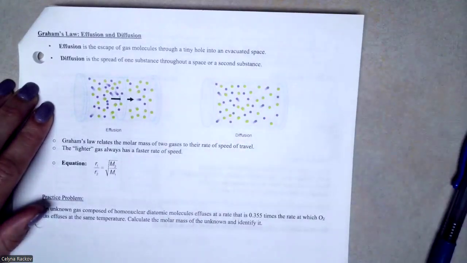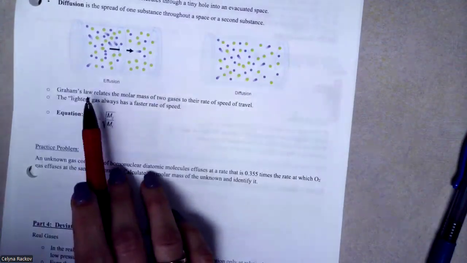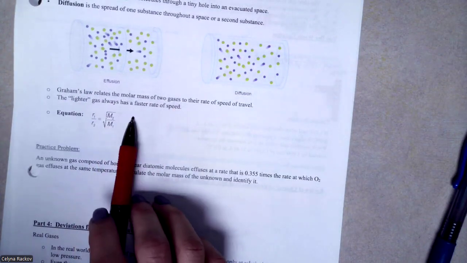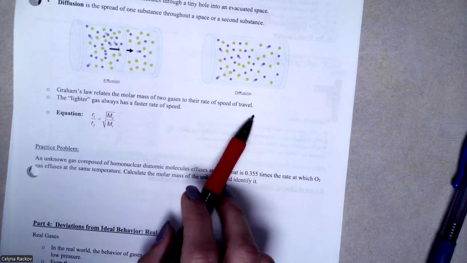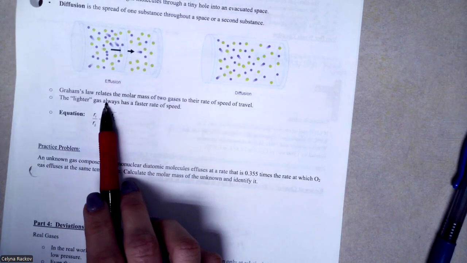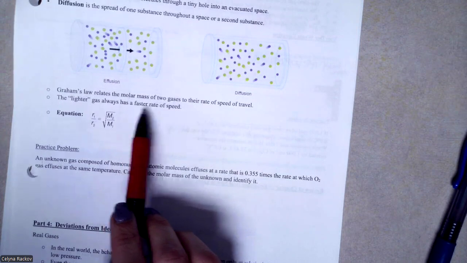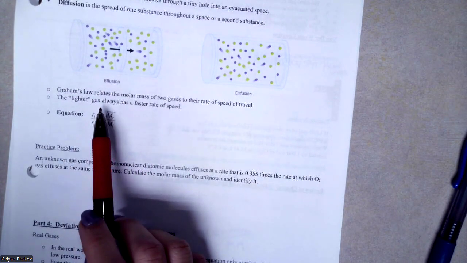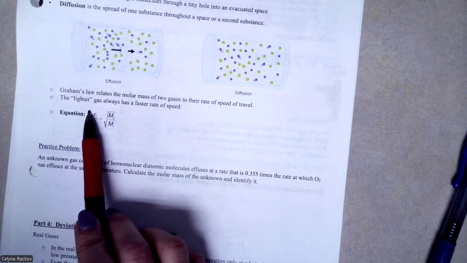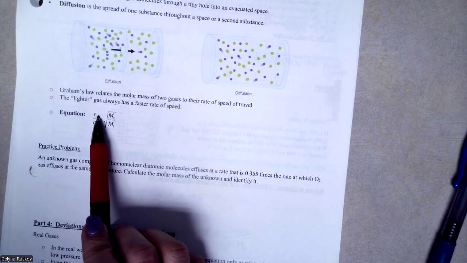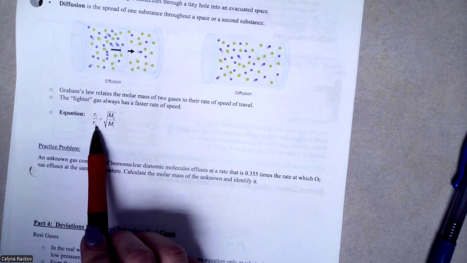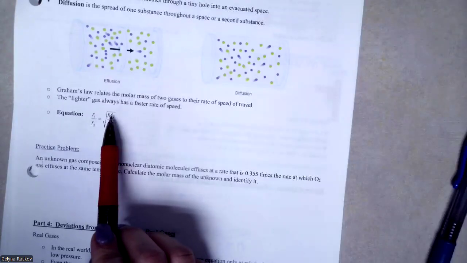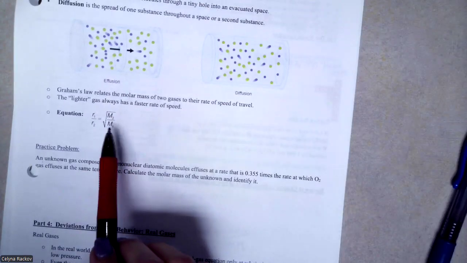Graham's law relates the molar mass of the two gases to their rate of travel. The lighter gas always has a faster rate. So Graham's law equation is the rate of gas 1 divided by the rate of gas 2 equals the square root of the molar mass of gas 2 divided by the molar mass of gas 1.